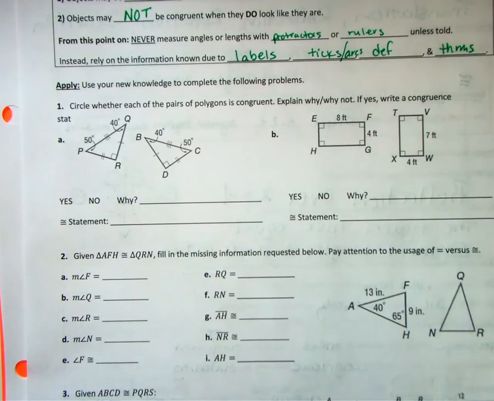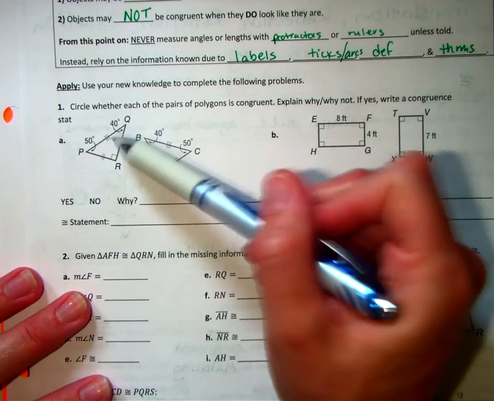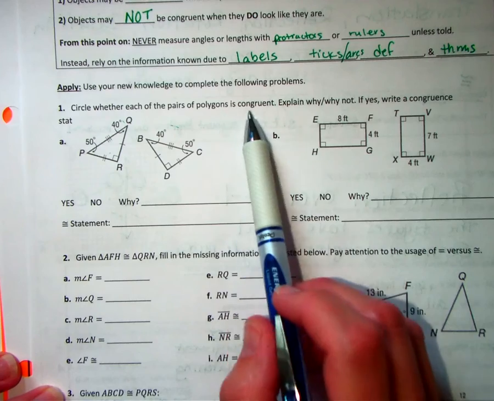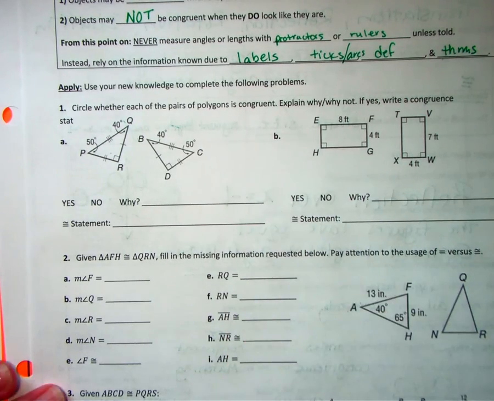Okay, now we're actually going to do some problems. We are going to use this triangle, and we're going to try to see if they are congruent, yes or no. It says circle whether the pairs of polygons are congruent, explain why or why not.